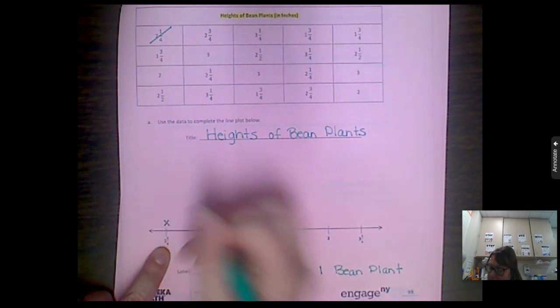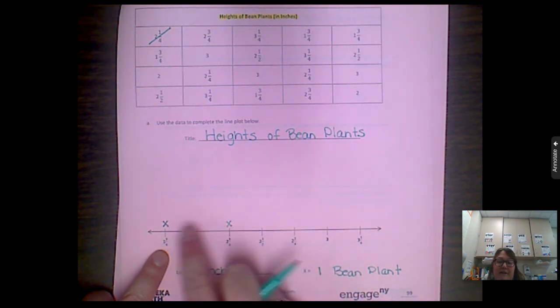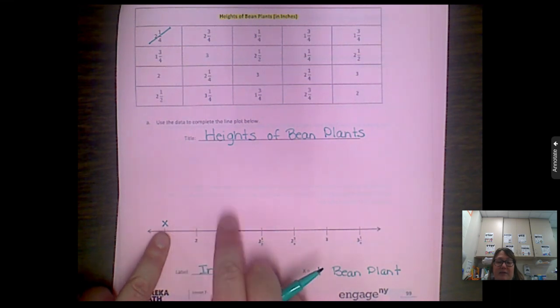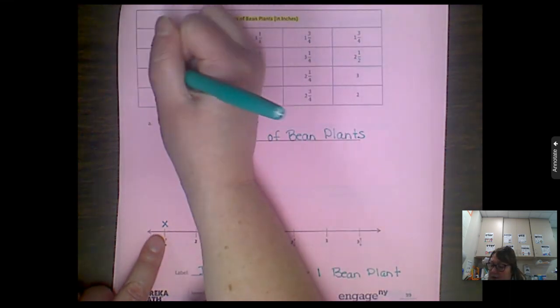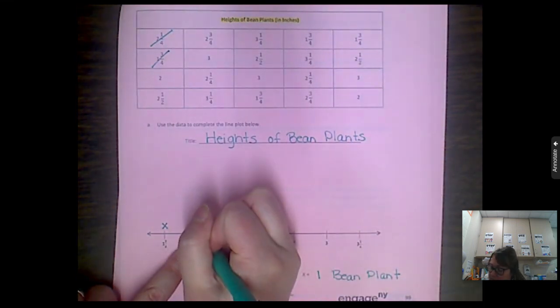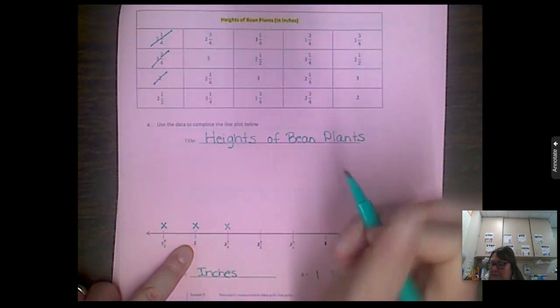We want to make sure that our X is the same size as this one here and that it's lined right up. Same thing when we've done our picture graphs, we make sure that our symbols are lined up, so they should be the same size and they should both be the same height. Cross it off. The next one is 2 inches. So I find 2 and I put a little X and I cross it off.